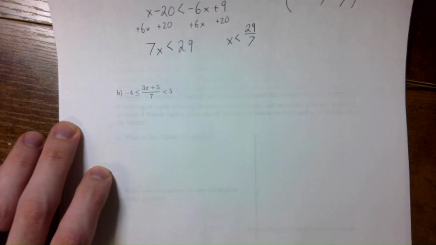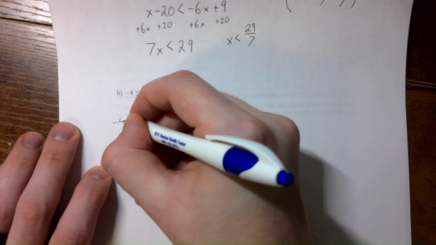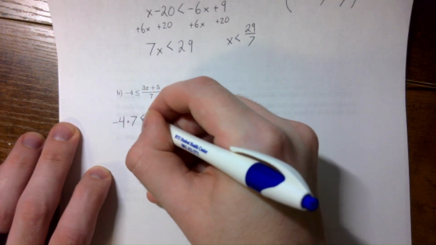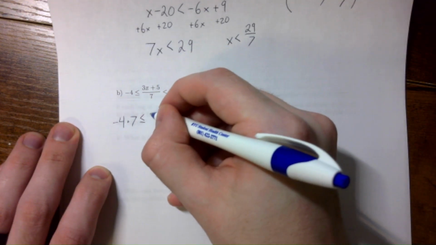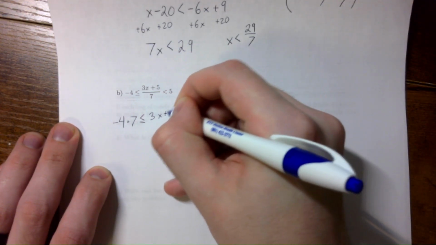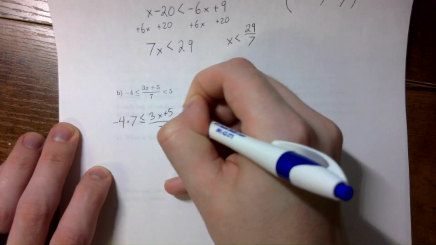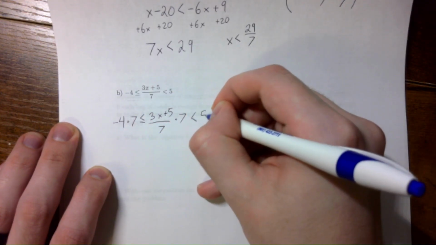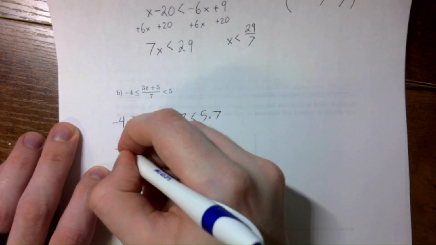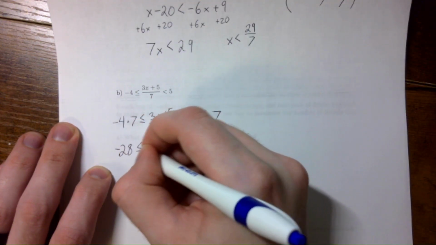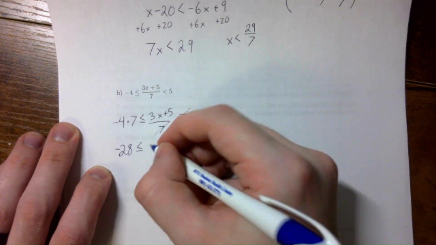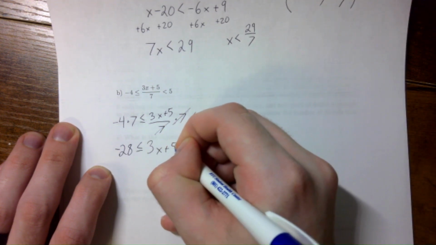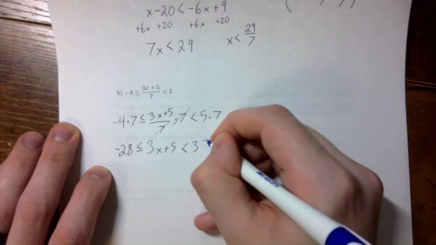So I'm going to start by multiplying all three pieces by 7. I have negative 4 times 7 less than or equal to, because multiplying by a positive doesn't change the direction, 3x plus 5 over 7 times 7 is less than 5 times 7. So I get negative 28 is less than or equal to this times 7, and this 7, those cancel each other out. So we're left with 3x plus 5, and then is less than 35.